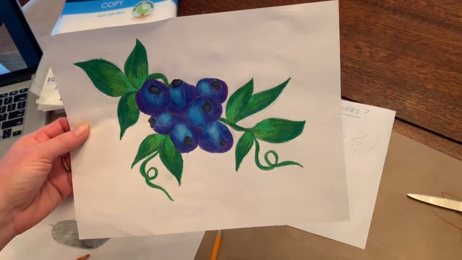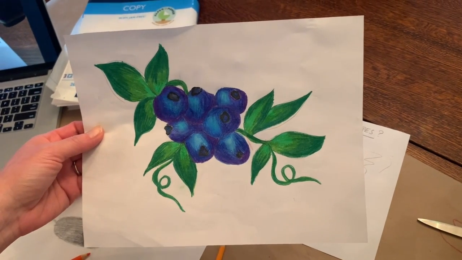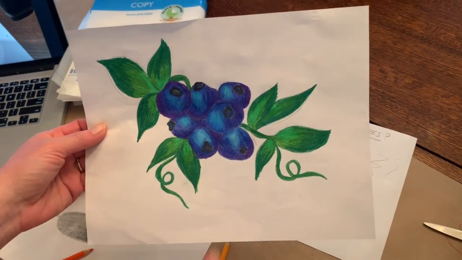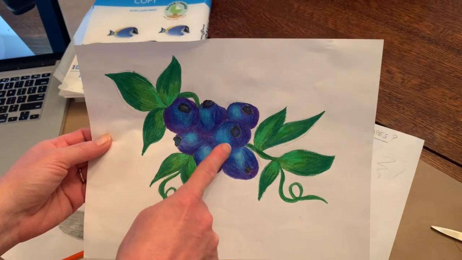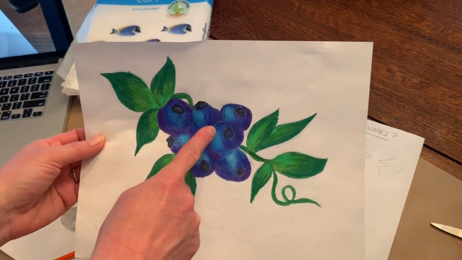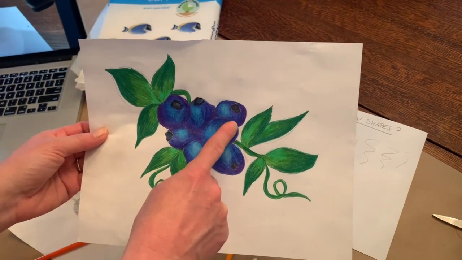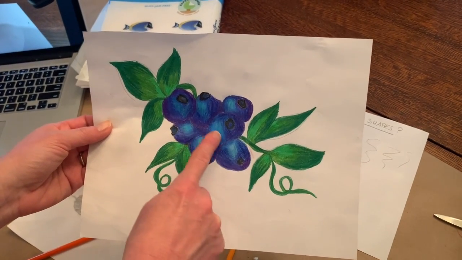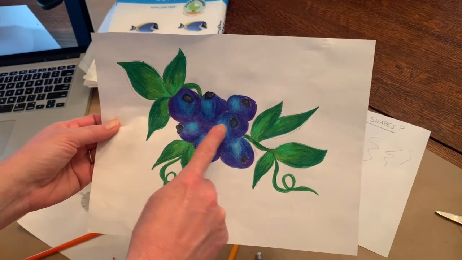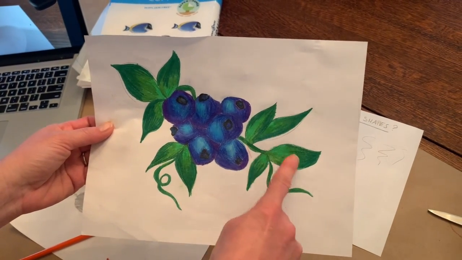And she chose blueberries. So she went online, she looked at a picture of blueberries, and again, she did value changes. So she has light, that would be a 1, or this would actually be a 4 in the value scale. You've got your darks, dark blues. So it's all about value, changing value, dark and light, and then play with the colors when you do that.